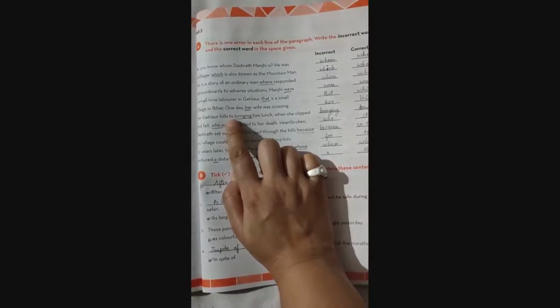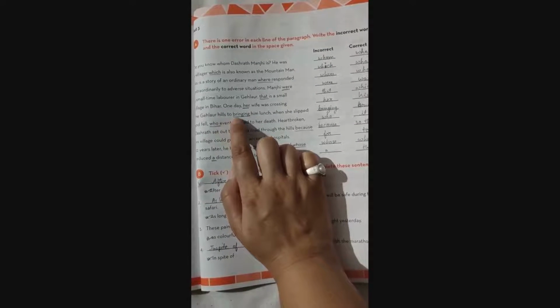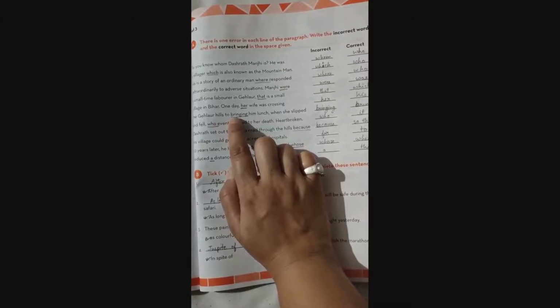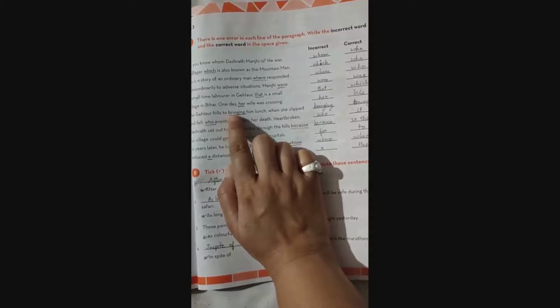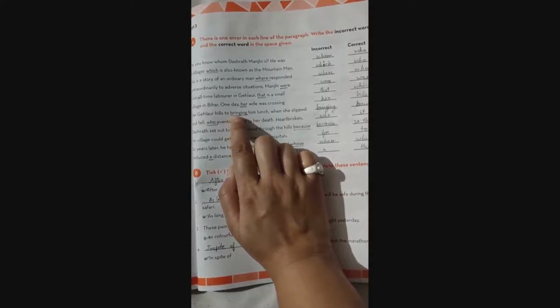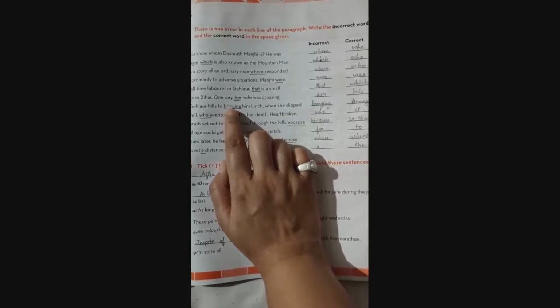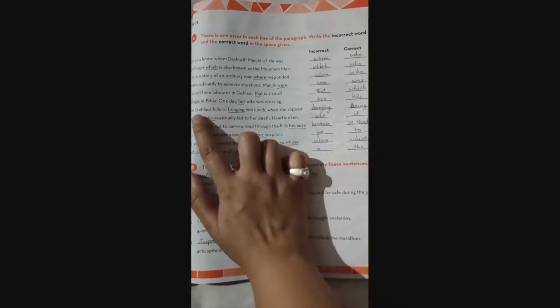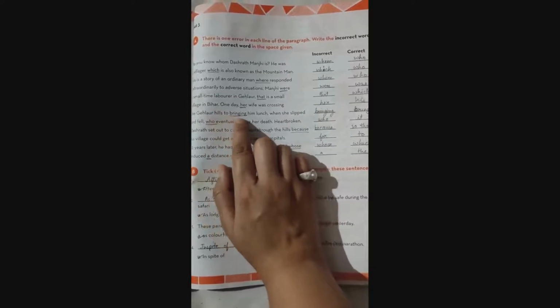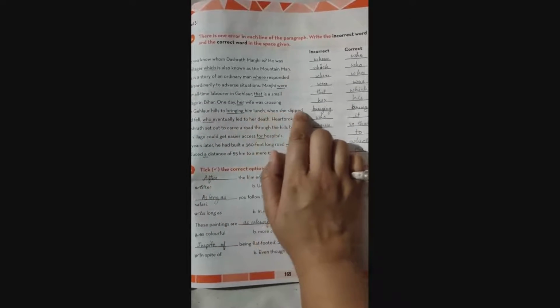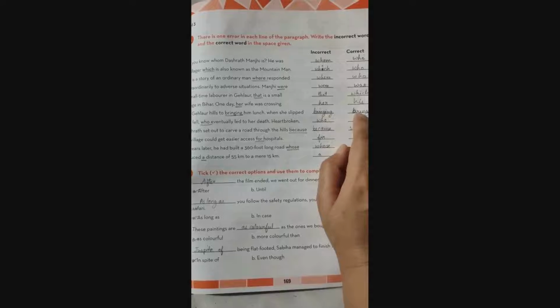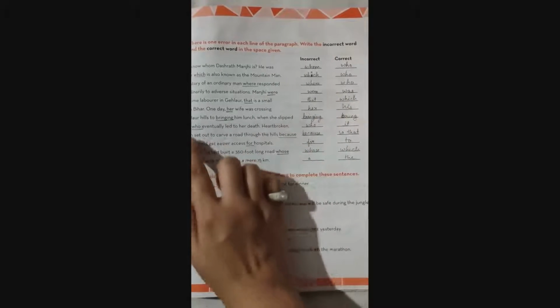Here the requirement of the verb is infinitive, so we will change this verb bringing to its first form. The Gahlor hills to bring him lunch when she slipped. We will write bringing in the incorrect column and bring in the correct column.